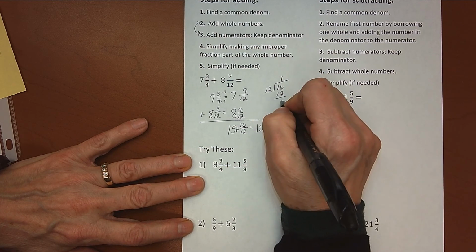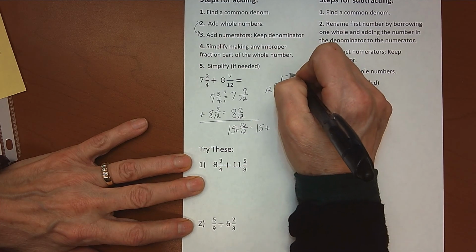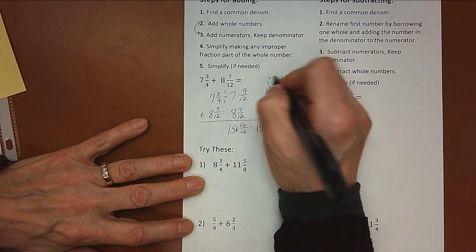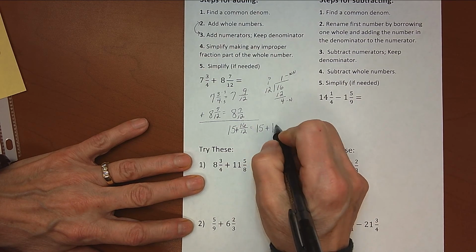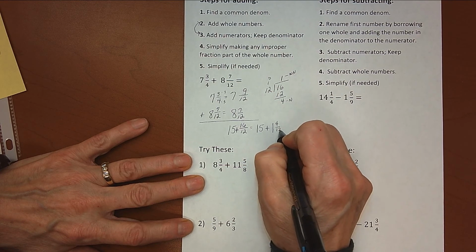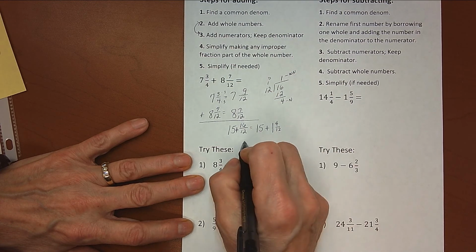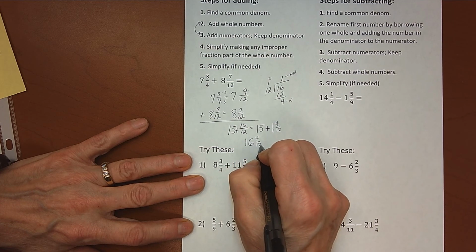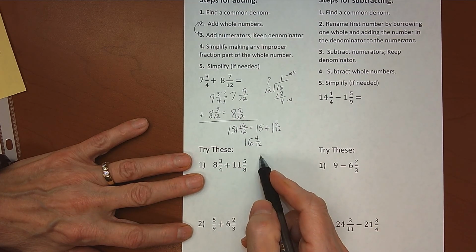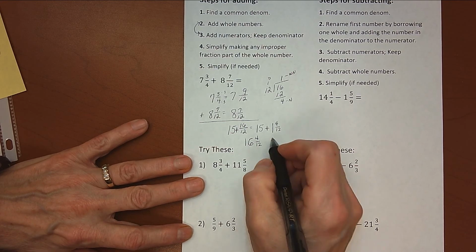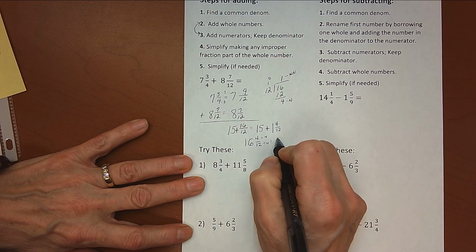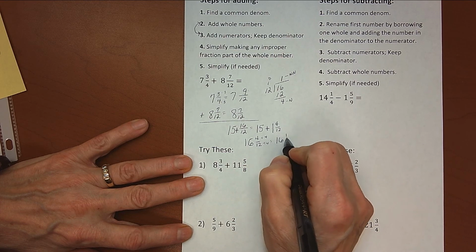Subtract and we get 4. So again, here's my whole number, here's my numerator, here's my denominator. So this becomes 1 and 4/12. So 15 plus 1 and 4/12 gives us 16 and 4/12. Now we're not done yet because 4/12 can be reduced to lowest terms, and we can divide both the top and the bottom here by 4, so that finally our answer is 16 and 1/3.